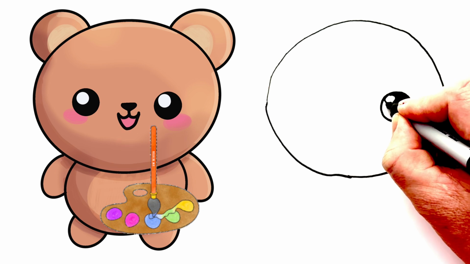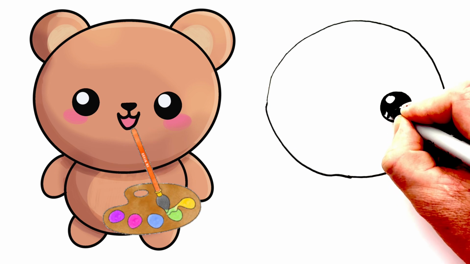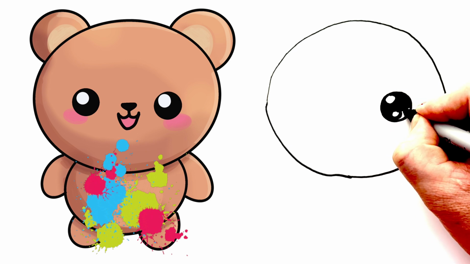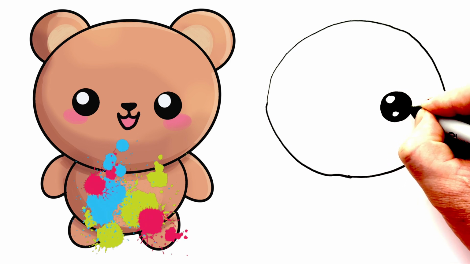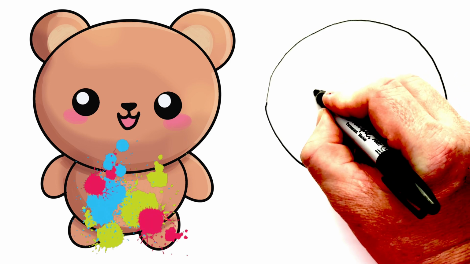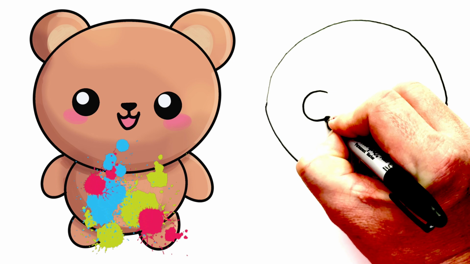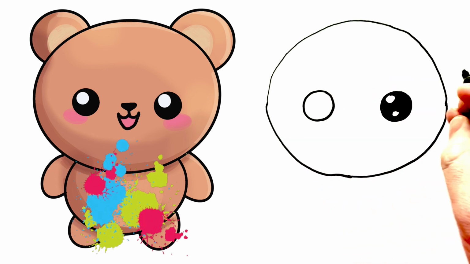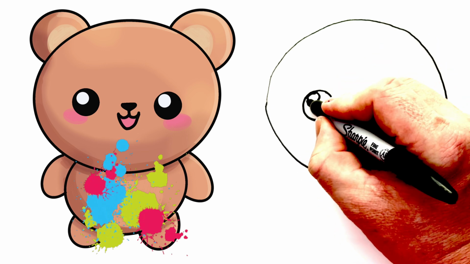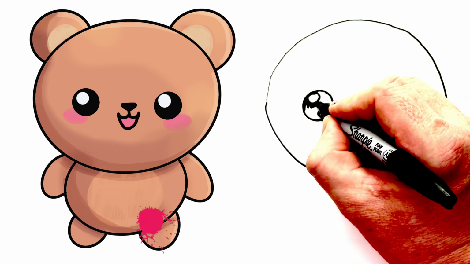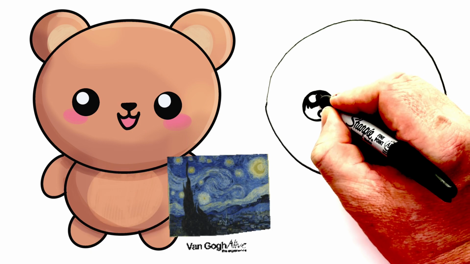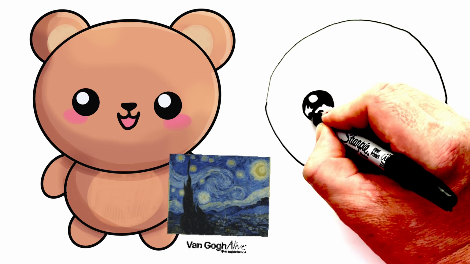It looks like our teddy bear has his paint palette out. He's doing a little bit of a color mix. Oh, he's getting a little messy today. So I bet you he knows his primary colors. Do you know your primary colors? Red, yellow, and blue.